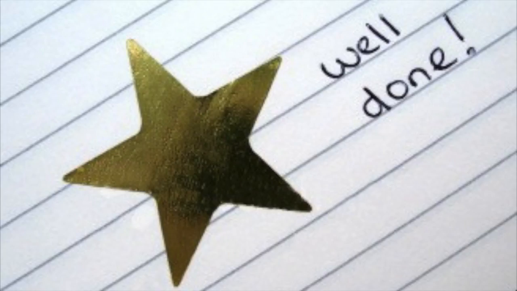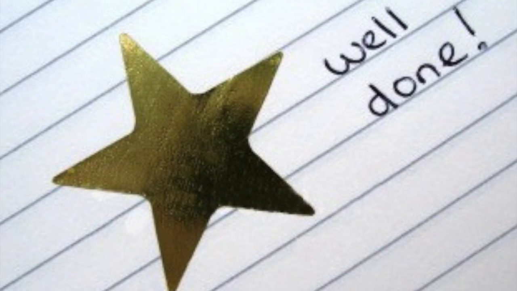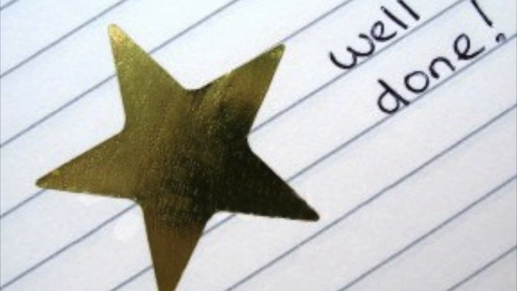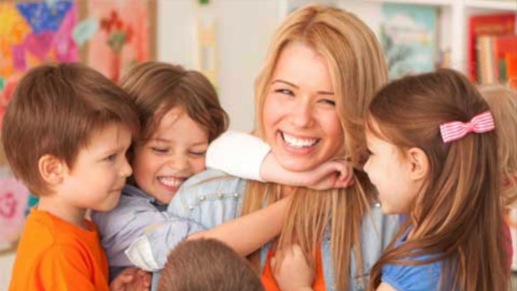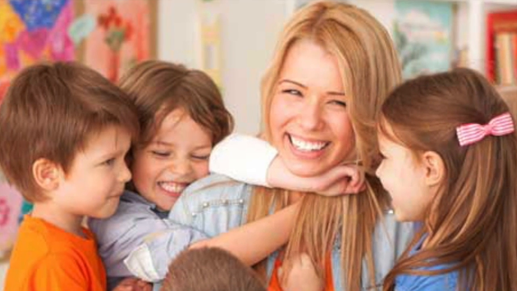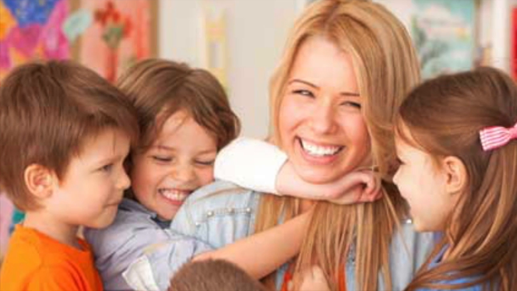Teachers need to take a personal interest in each student. They should meet students at the door every morning, compliment students' achievements, greet students outside of school, and treat students with respect. Students need to know that their teacher cares about them.